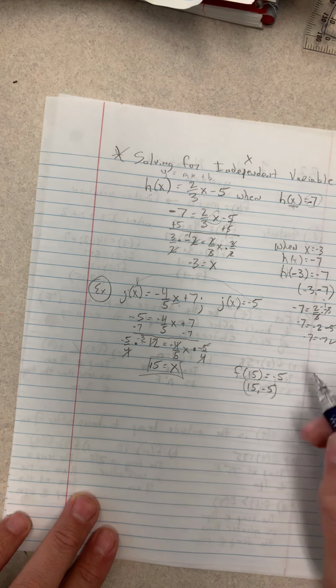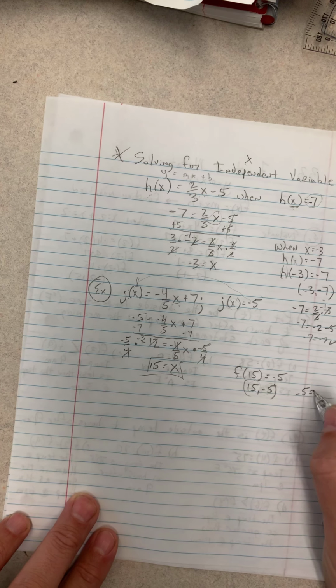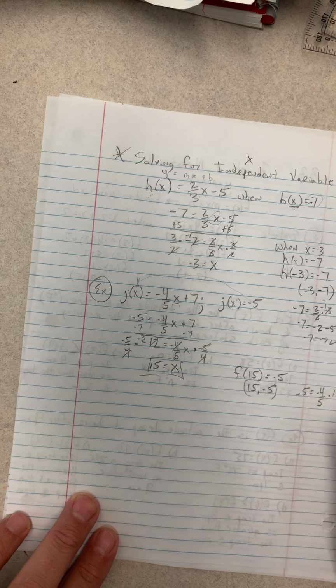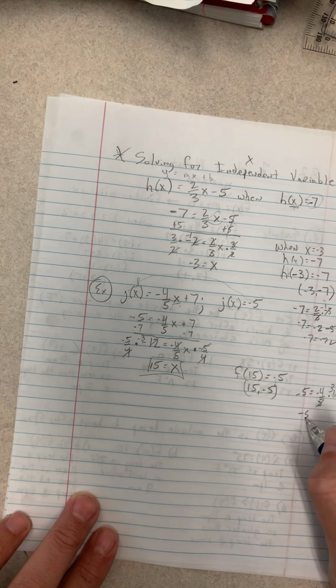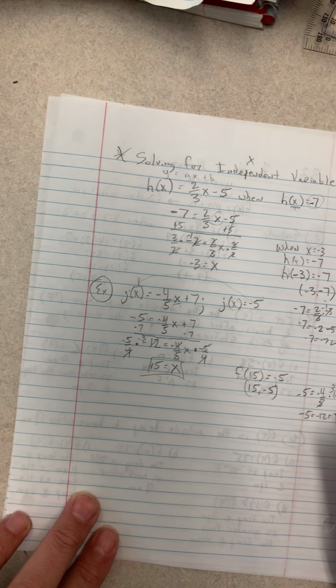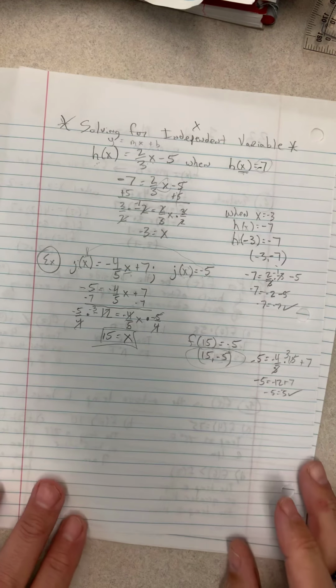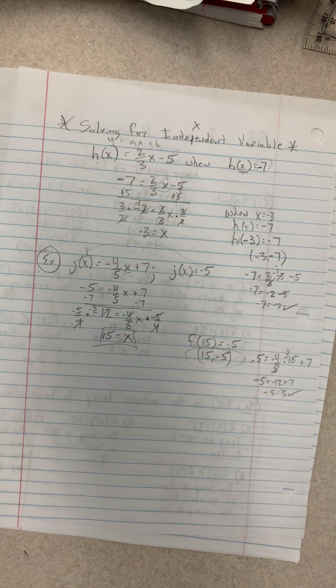X is 15, y is negative 5. Does negative 5 equal negative 4/5 times 15 plus 7? Well, that would be 3. Negative 5 is equal to negative 12 plus 7. Look at that. It checks. I know that's an ordered pair. I know that's a solution. And I can go ahead and write it.